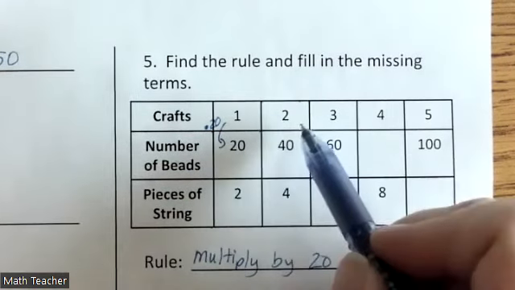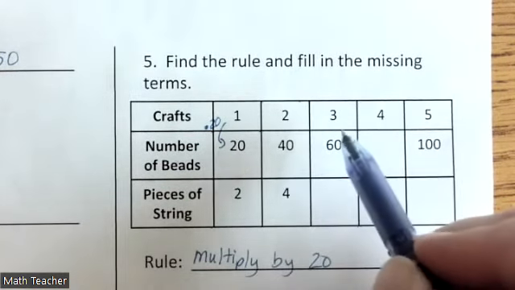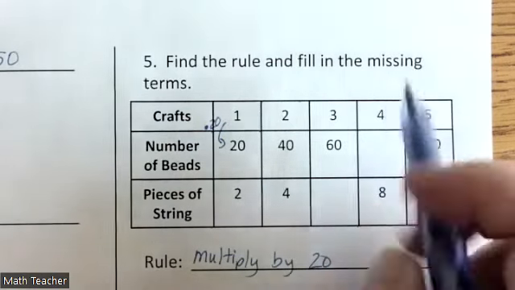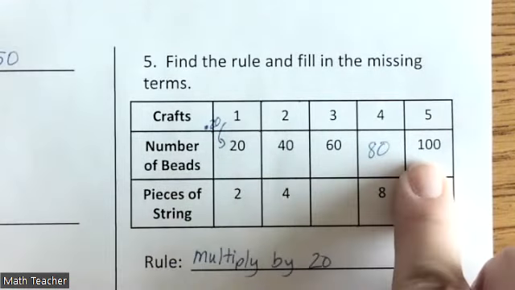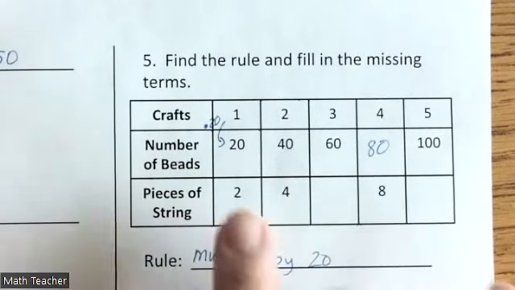Okay, 1 times 20 is 20. 2 times 20 is 40. 3 times 20 is 60. 4 times 20 will give us 80. Okay, so that's the first row. Now let's move down to the second row.